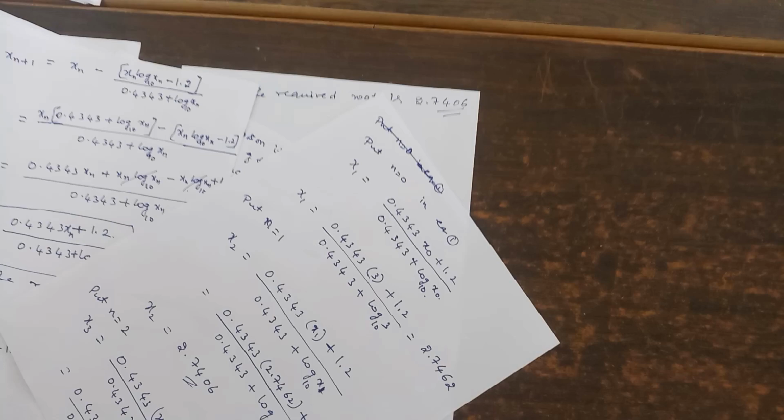So I will take x0 equals 2. Okay, so we know that Xn plus 1 equals xn minus f of xn divided by f dash of xn, the Newton-Raphson method formula.